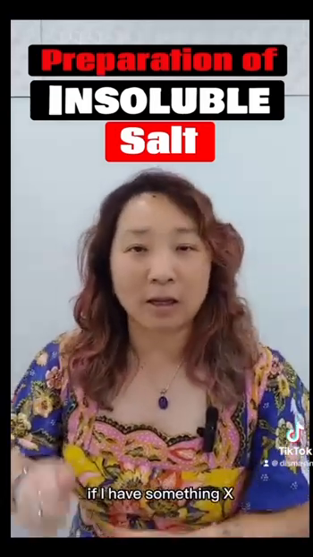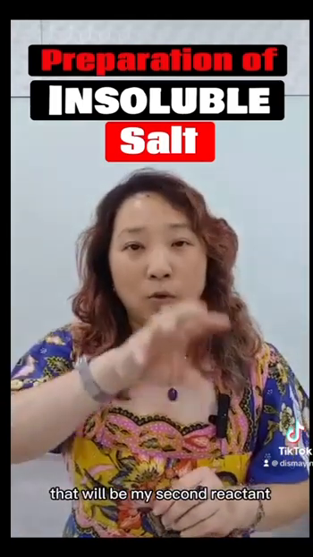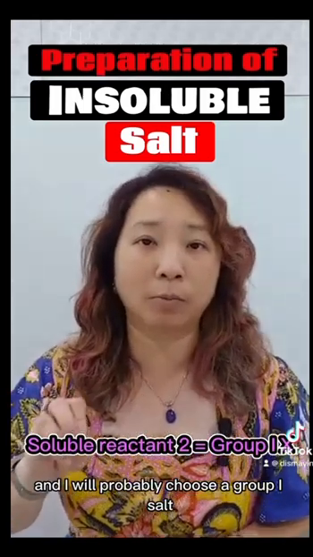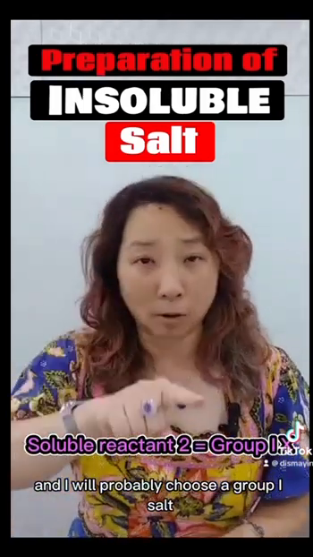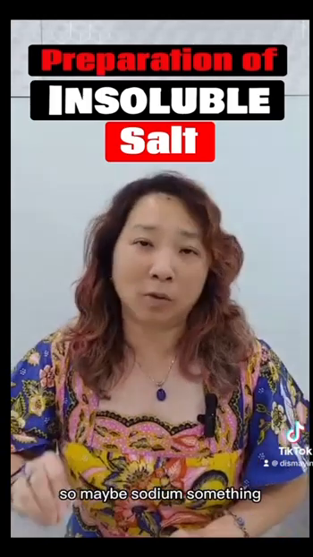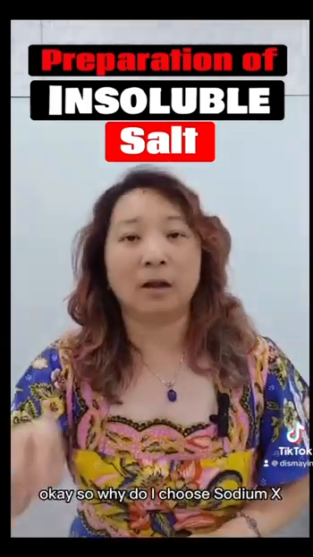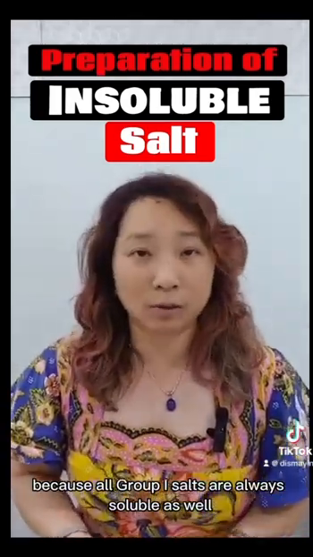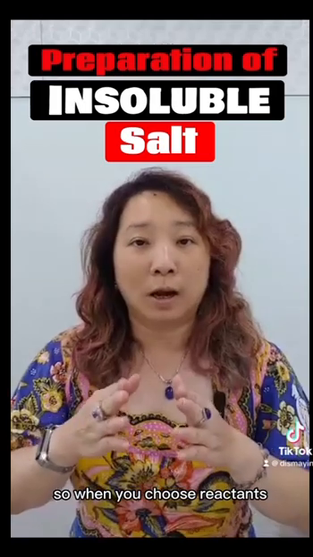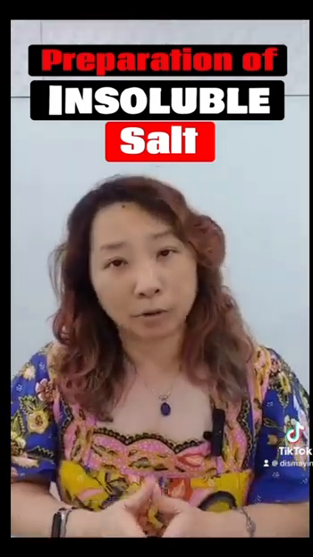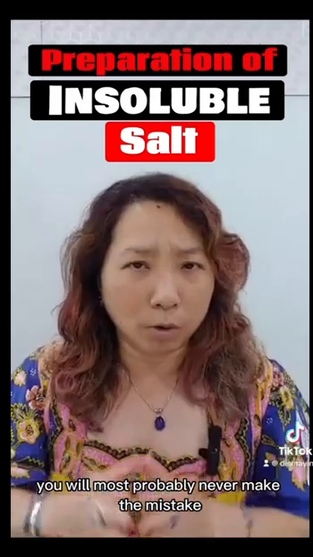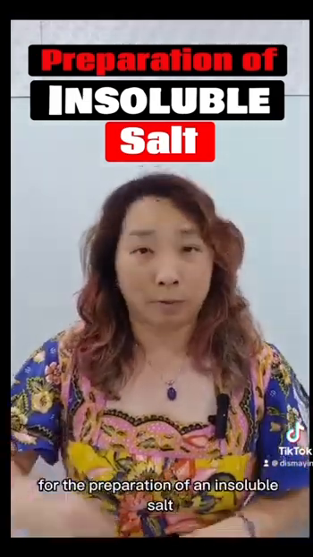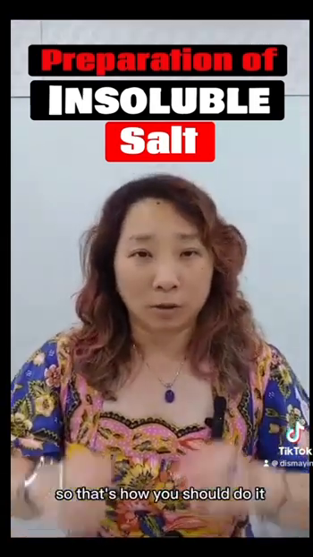Then for the second reactant, I will probably choose a group 1 salt of the anion X. So maybe sodium X. Why do I choose sodium X? Because all group 1 salts are always soluble as well. So when you choose reactants which are always soluble no matter how, you will most probably never make the mistake of a self-limiting reagent for the preparation of an insoluble salt. So that's how you should do it.